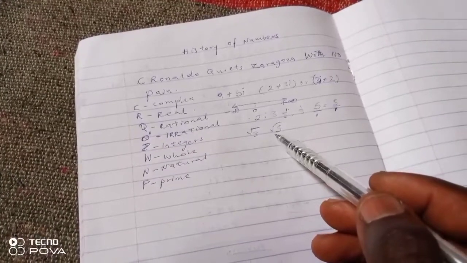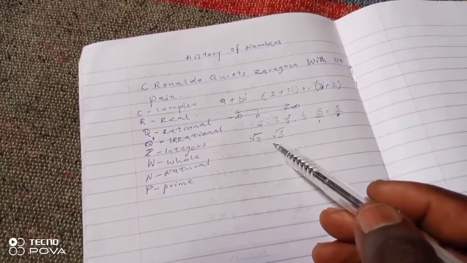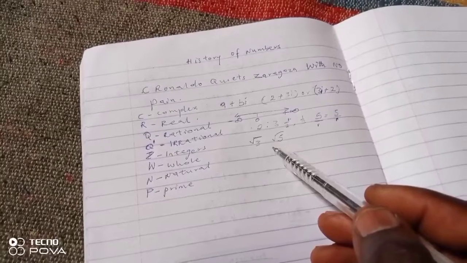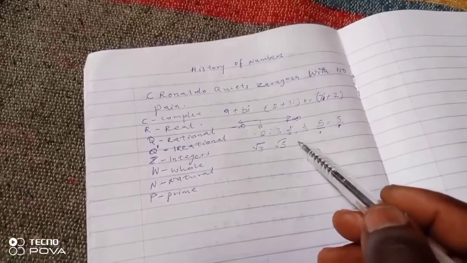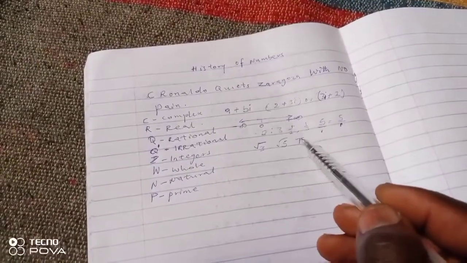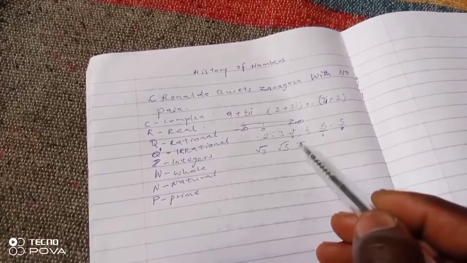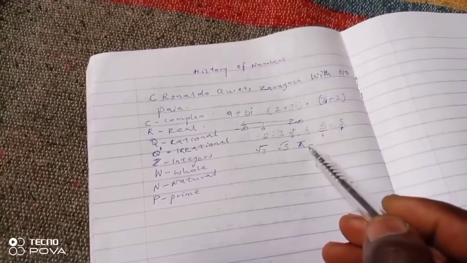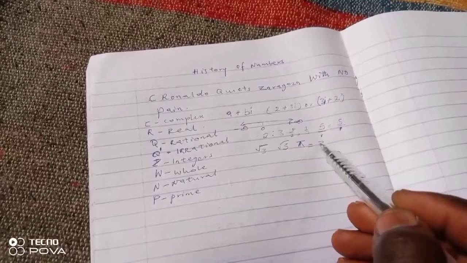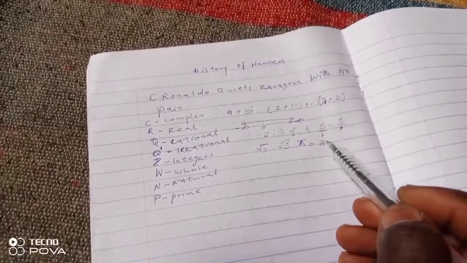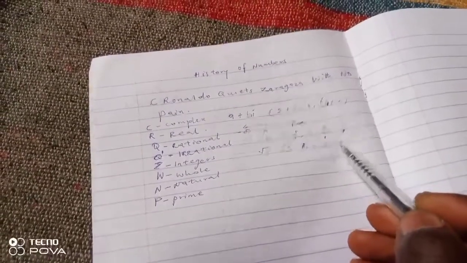Yeah. Then an example like pi. When you hear of pi, it is a standard number, a defined number, and the value for pi is 3.142.